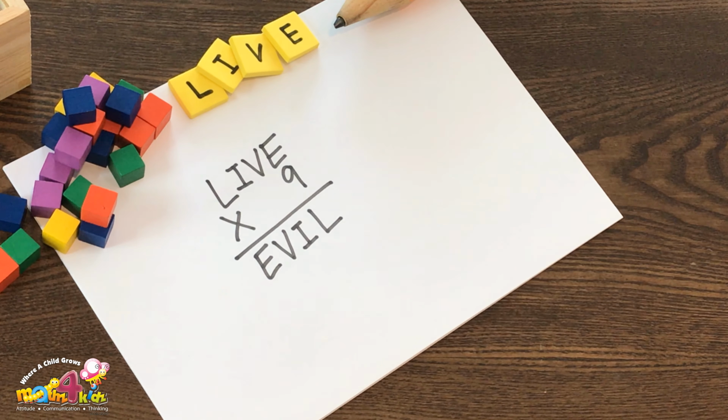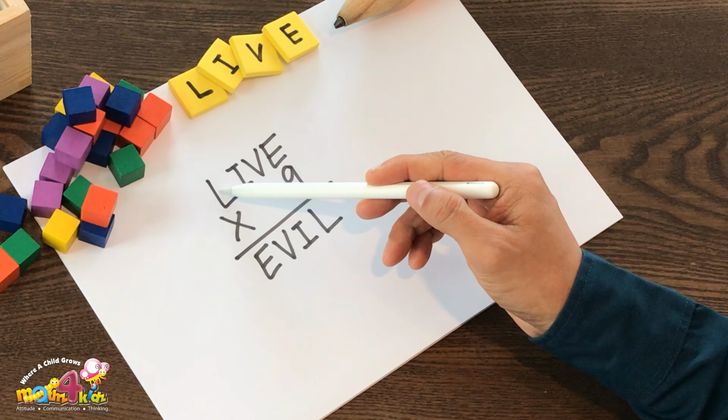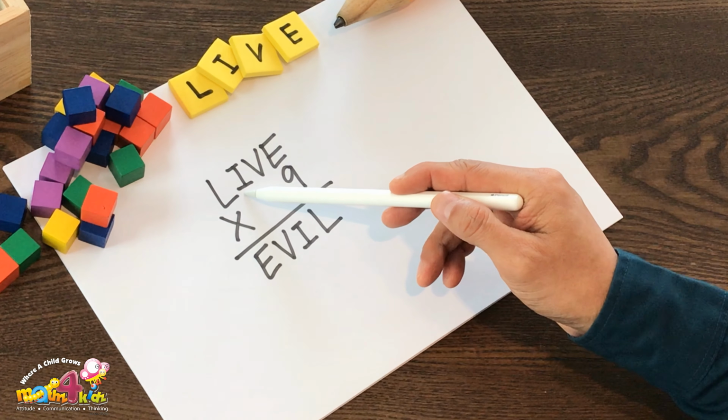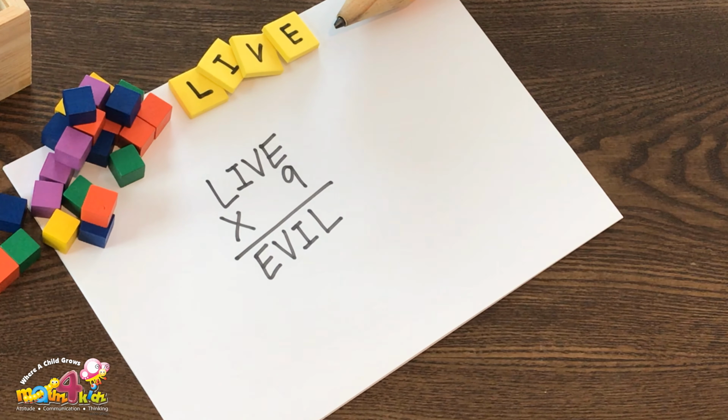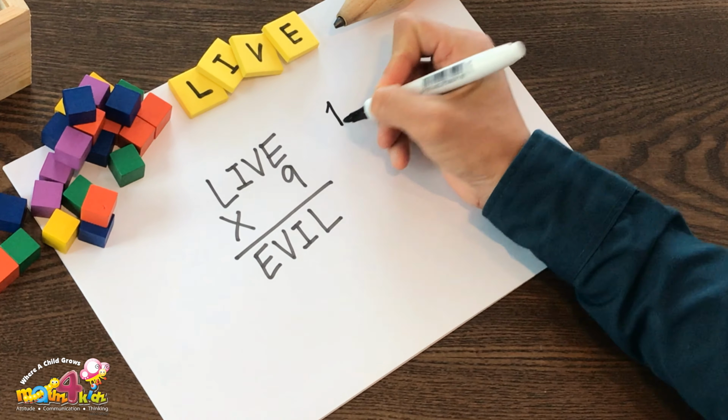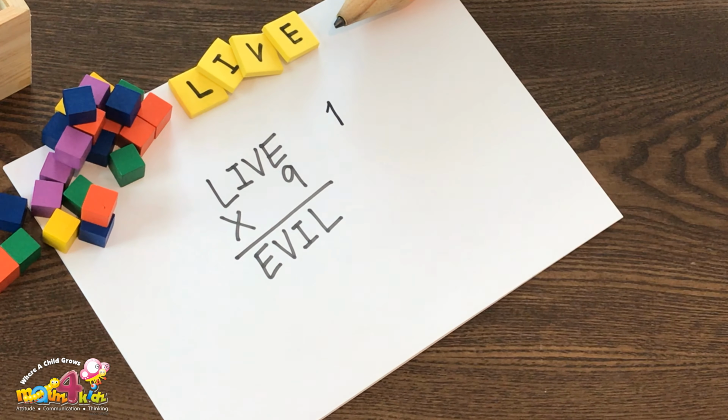But we knew that this is a 4-digit number, and in a 4-digit number we cannot have 0. Otherwise, it will not be a 4-digit number. So we know that the letter L has to be the digit 1.